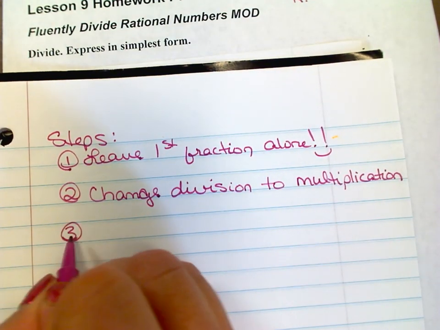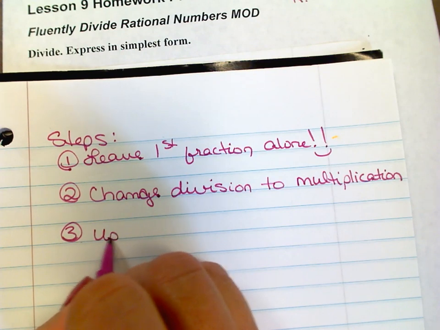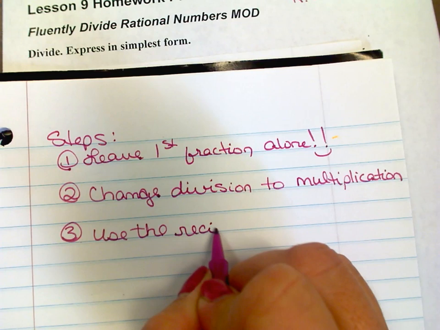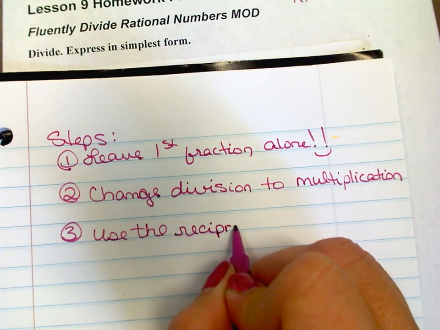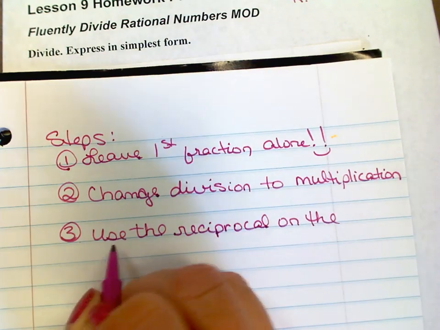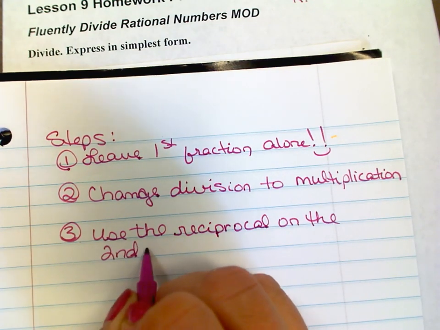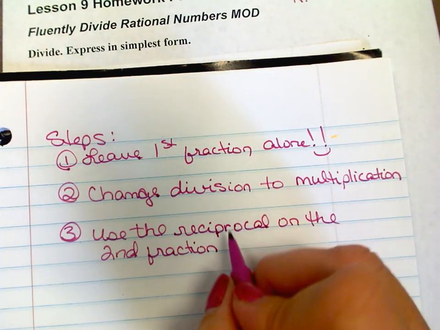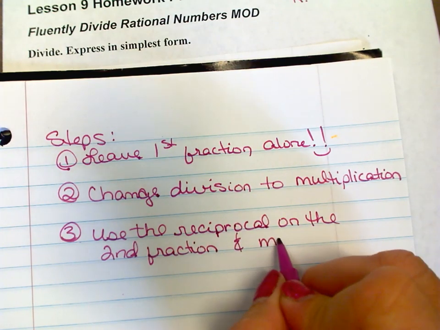And step 3, use the reciprocal on the second fraction and multiply.